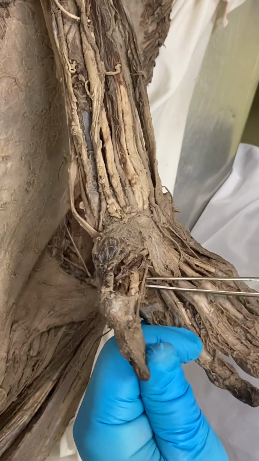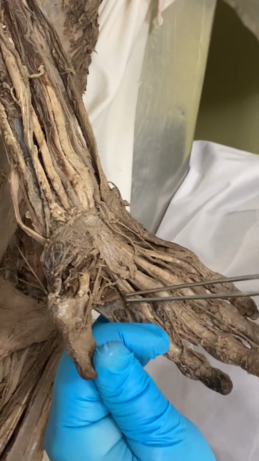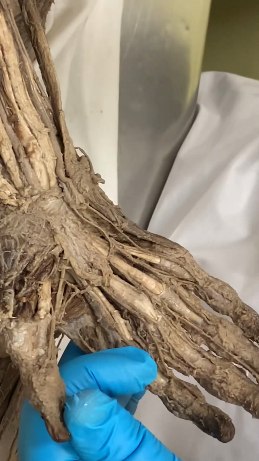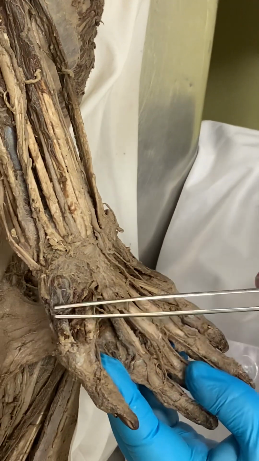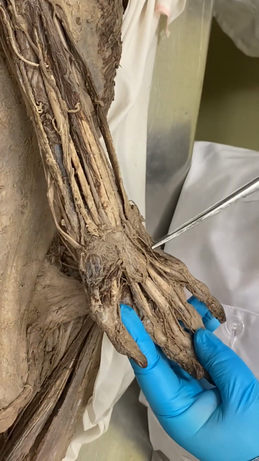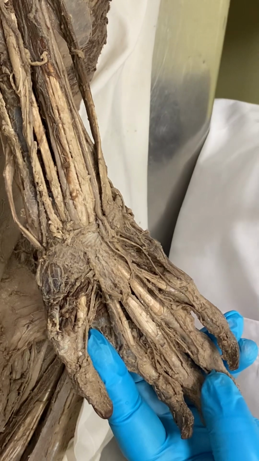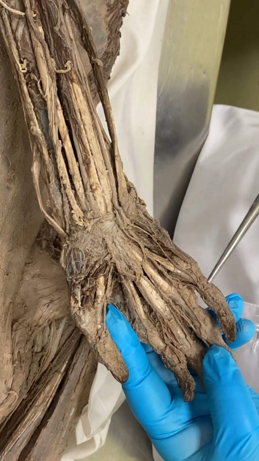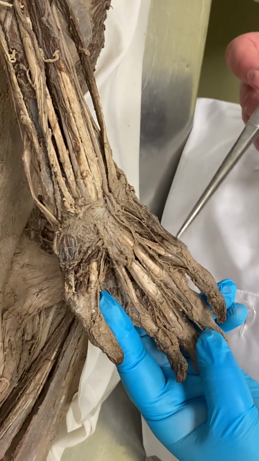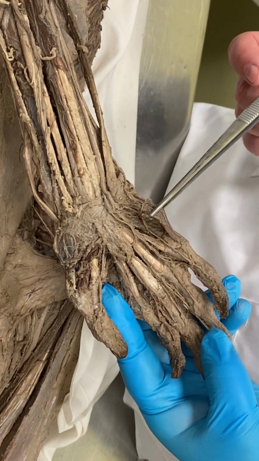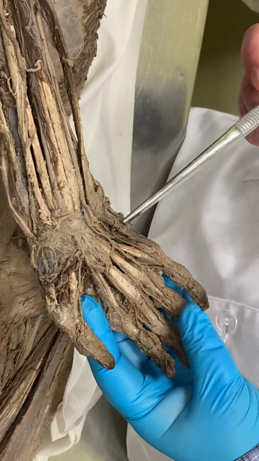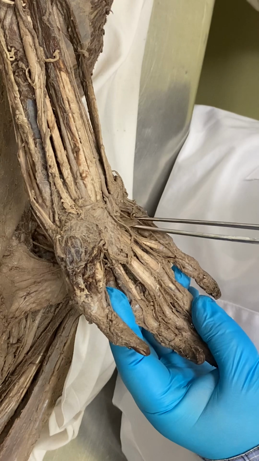And this muscle, this is musculus adductor pollicis, adductor. They are muscles of thenar. In hypothenar, one muscle is absent here, musculus palmaris brevis, it is under the skin. This is abductor digiti minimi and flexor digiti minimi.